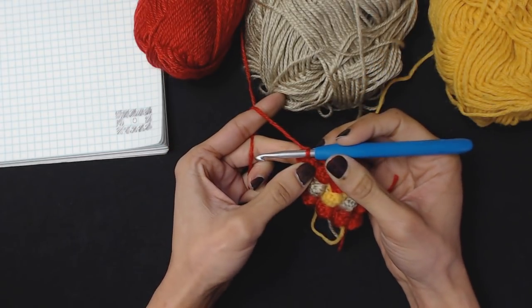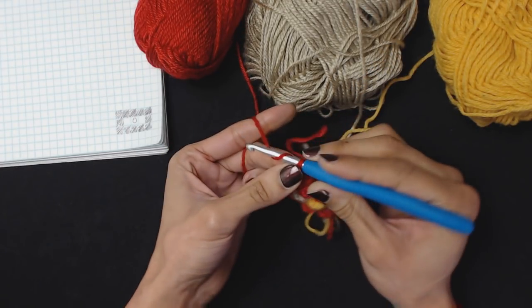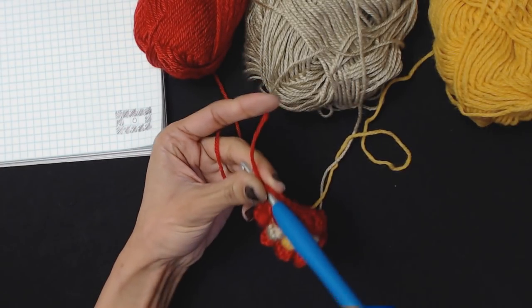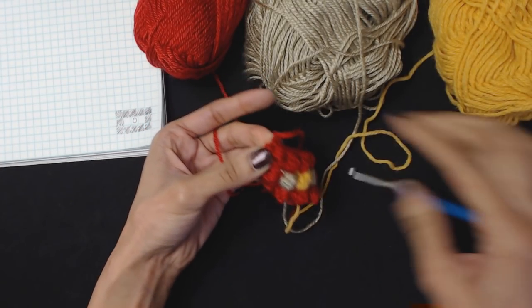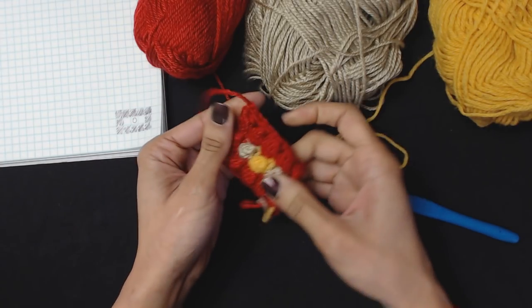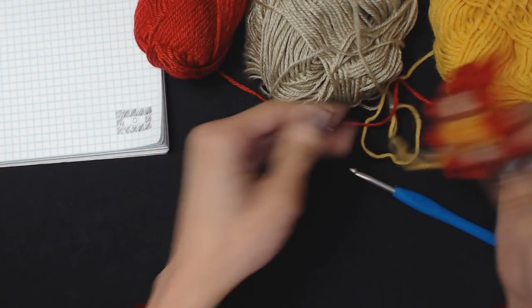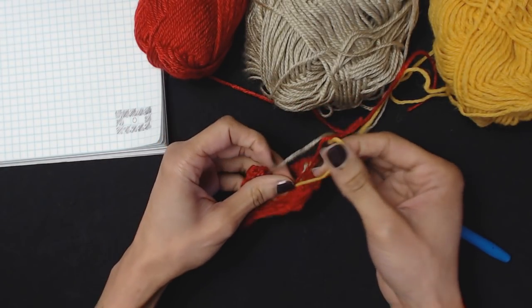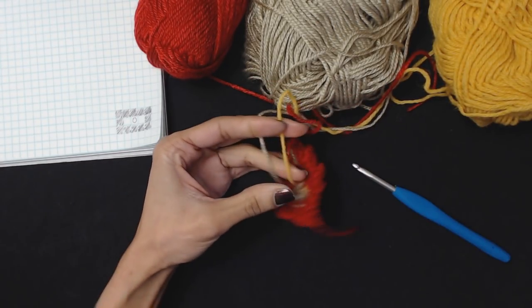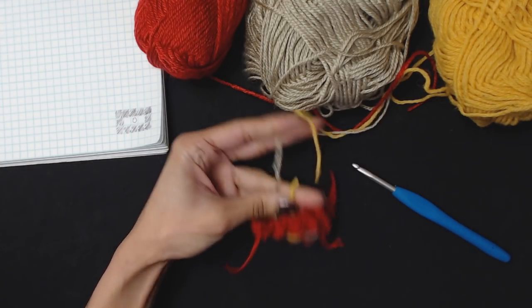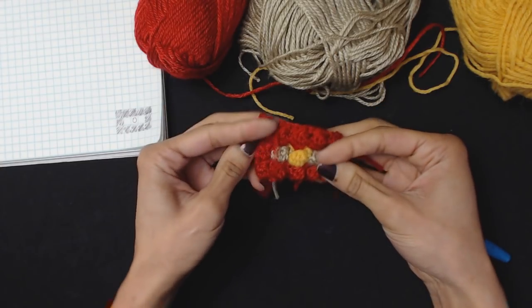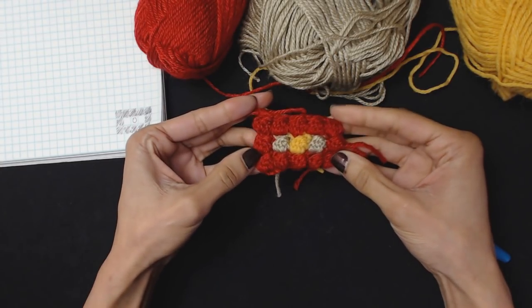And to do that is just a normal simple move. You're going to chain, you're going to cut your yarn, and pull your hook out. And that's it. You have finished your project. You have finished your piece. And then you want to cut any other colors that you had attached. So I'm going to cut this yellow and this tan. There, it is now untethered, and that is my piece complete.